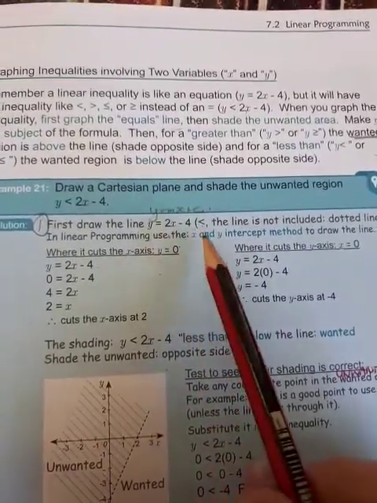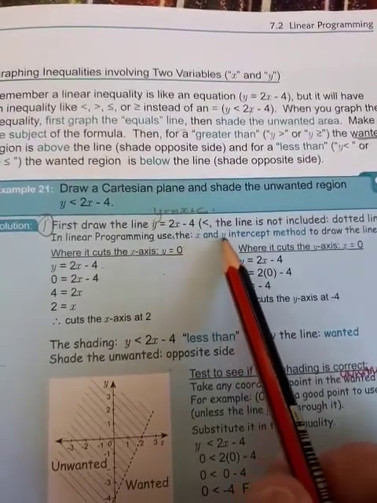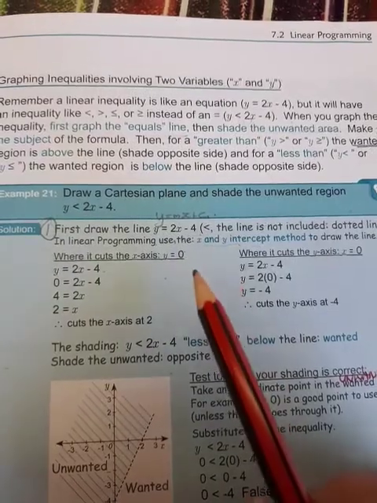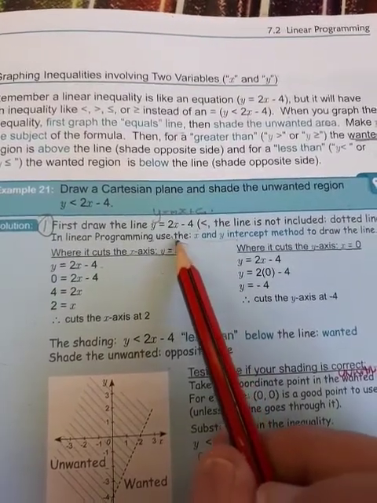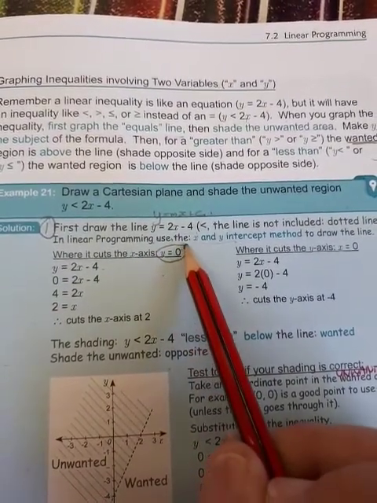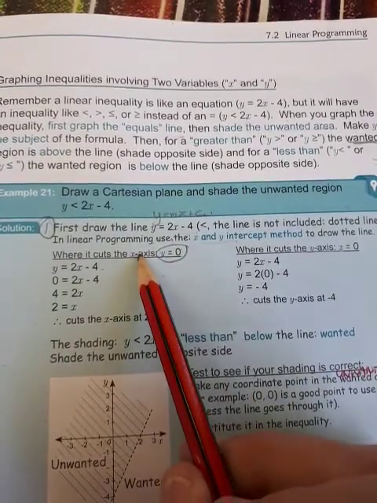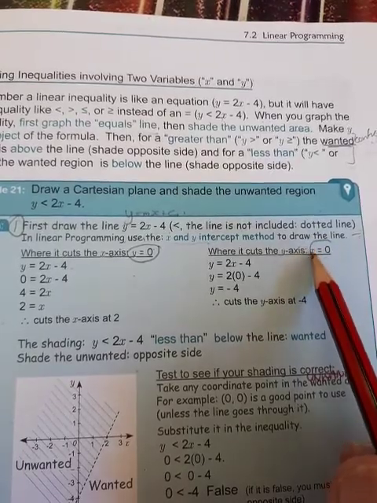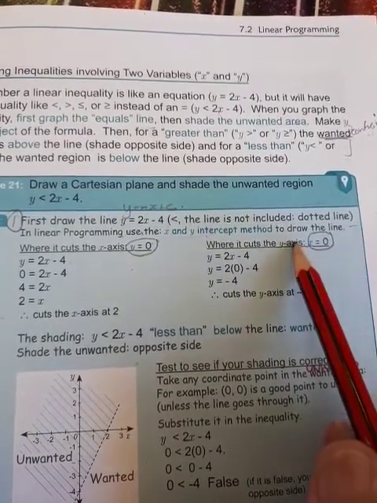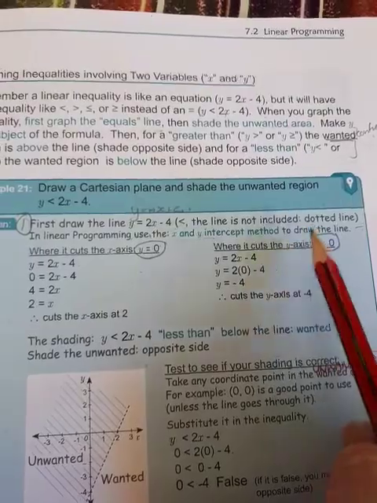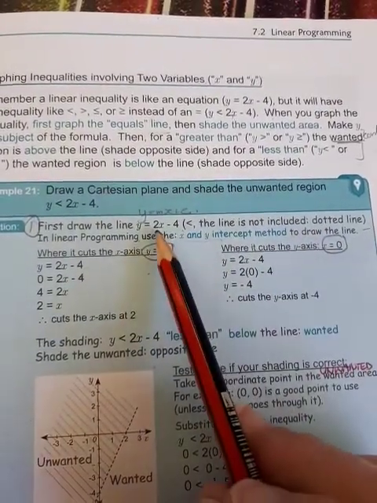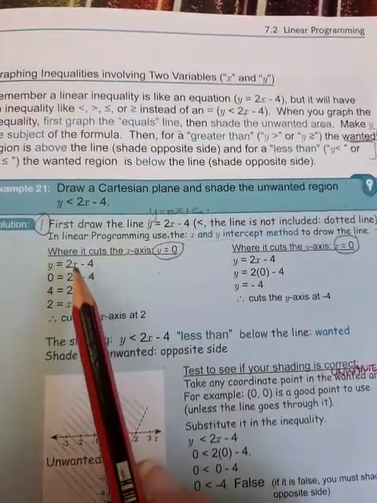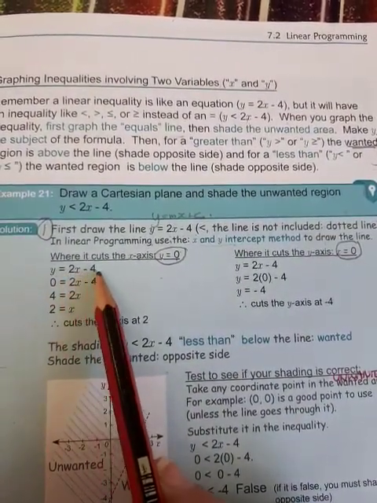Now for linear programming, we like to use the x and y intercept method. What that means is we find two coordinates, once where y equals 0, because that is where it cuts the x-axis, and then the second is where x equals 0, because that is where it crosses the y-axis. So just remember, people, you use your equation, you make y 0. So look there, we've got y equals 2x minus 4.